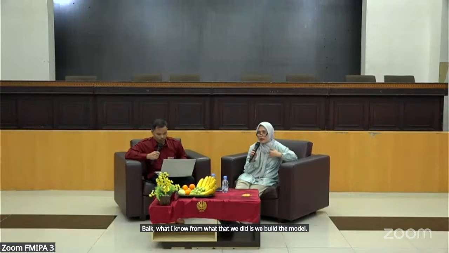So you're saying using data from Indonesia to do the research in the UK. Correct. What I know from what we did is we built the model and we collaborate with the stakeholders here, the data owners here, so they know what they can give us and what they won't give us. They must follow the regulations, for example, specific individual data, you're not allowed to have names, identity numbers, something that can identify people. So yes, we have to follow the regulations here.